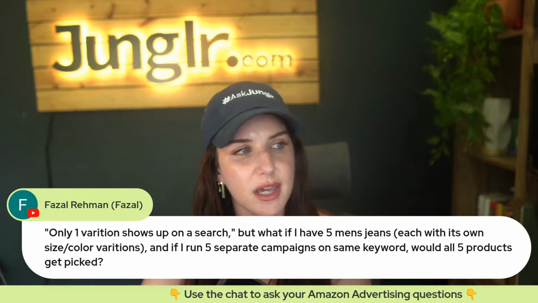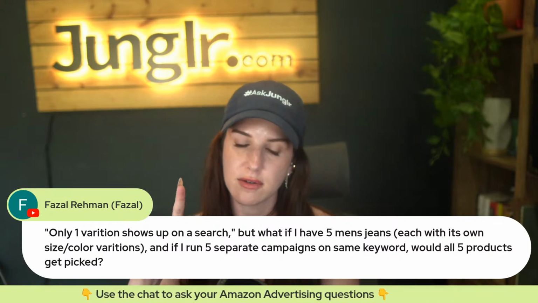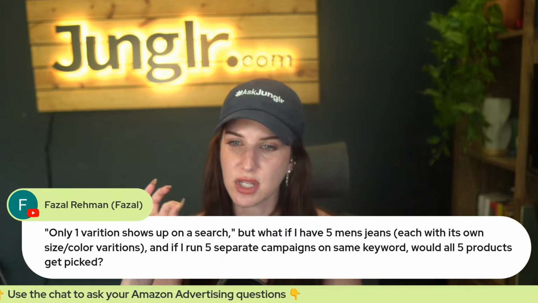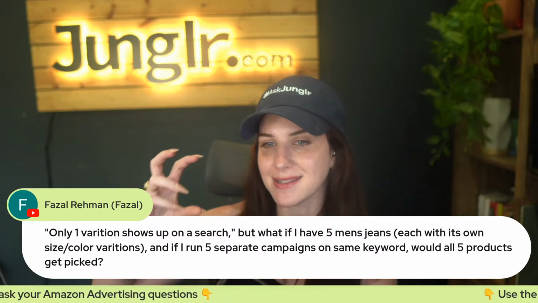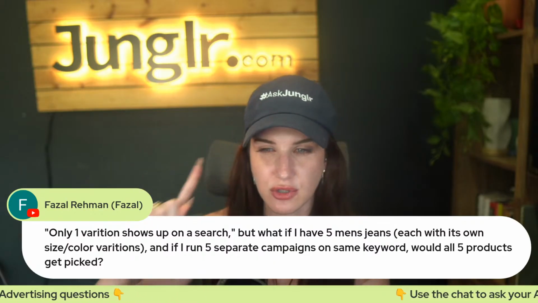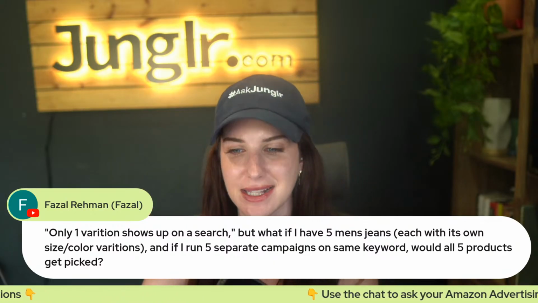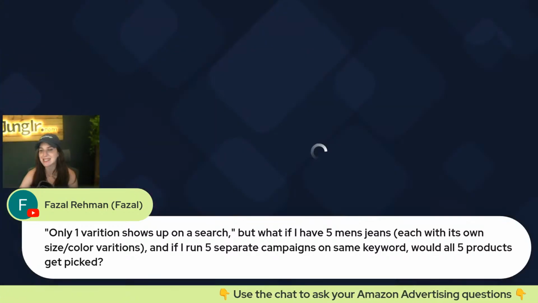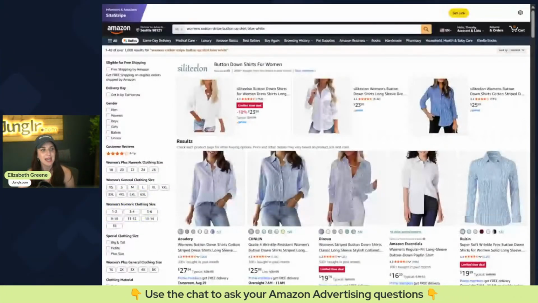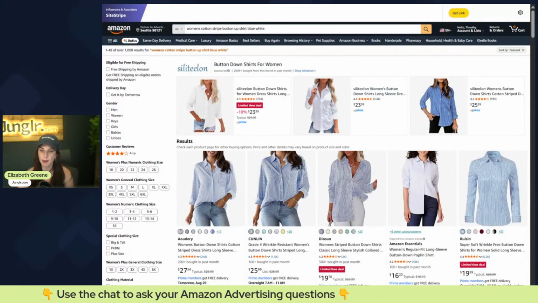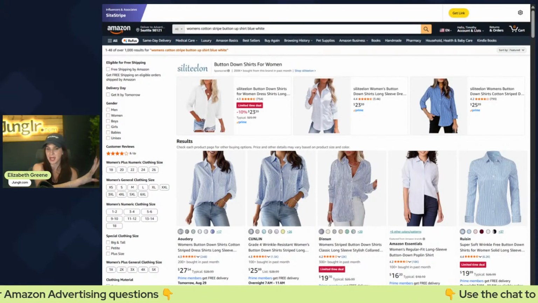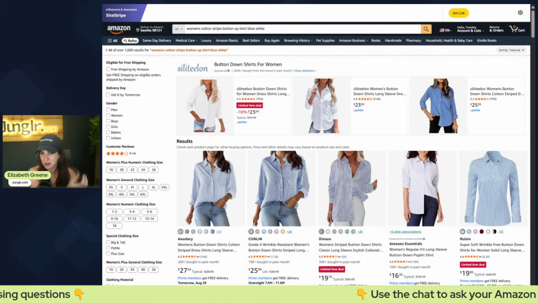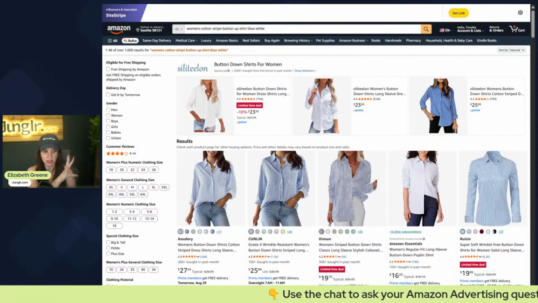So you will get one product showing in search per ads placement. And I'll show you what I mean by ads placement. Because technically, when it comes to whether your product can show up more than one time on this search page, the answer is yes, but they can't show in more than one placement. So let me show you.